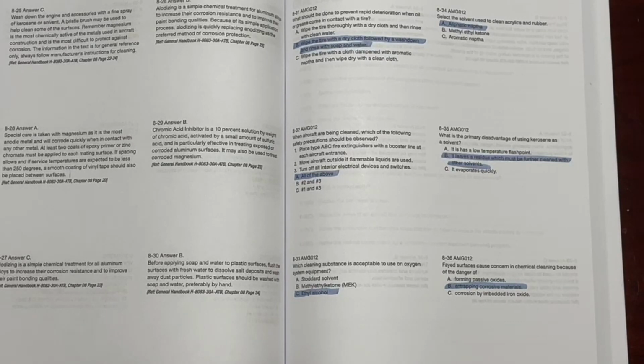833. Which cleaning substance is acceptable to use on oxygen system equipment? A. Stoddard solvent. B. Methyl ethyl ketone or MEK. Or C. Ethyl alcohol. Correct answer is C. Ethyl alcohol.